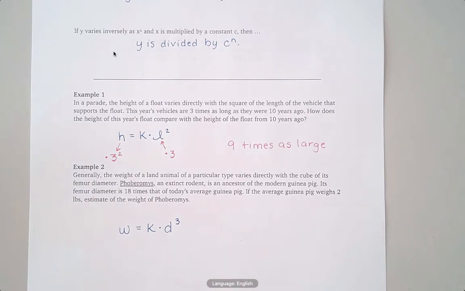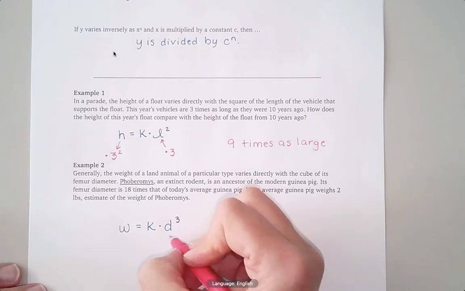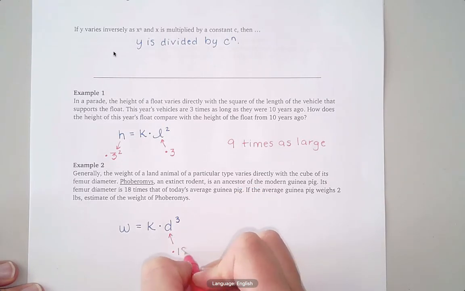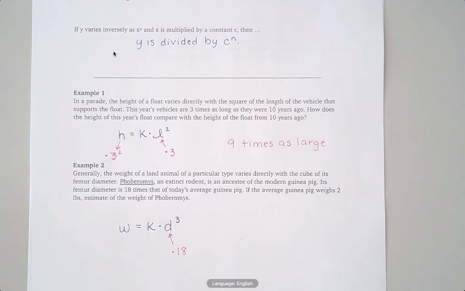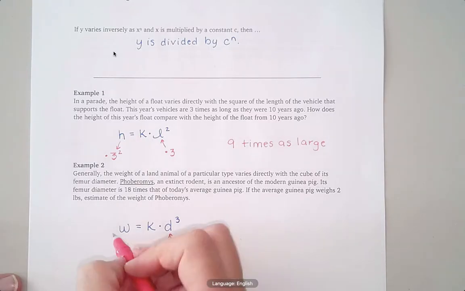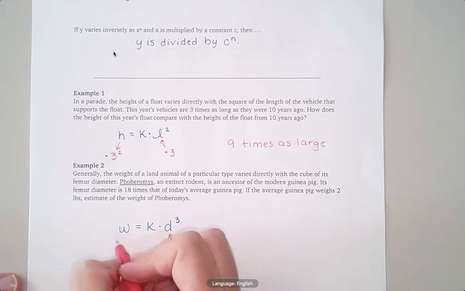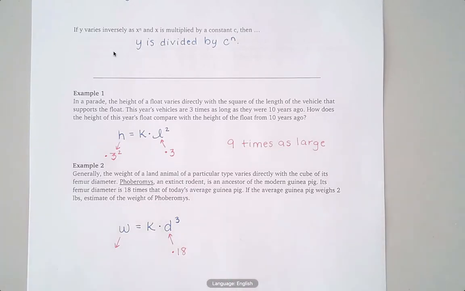Phoberomus, an extinct rodent, is an ancestor of the modern guinea pig. Its femur diameter is 18 times as large as that of a guinea pig. Okay, so this is 18 times larger than a guinea pig. What I want to know is what effect will that have on the weight? How will the weight compare to a guinea pig? If it's 18 times larger here, how is my weight being affected?